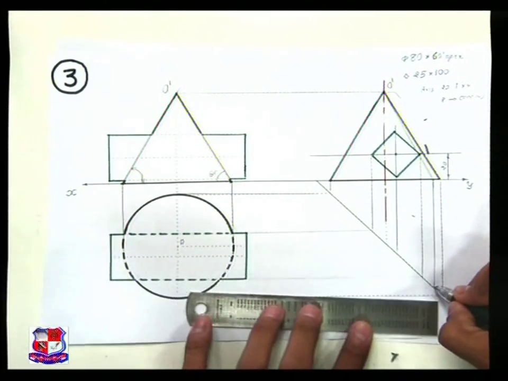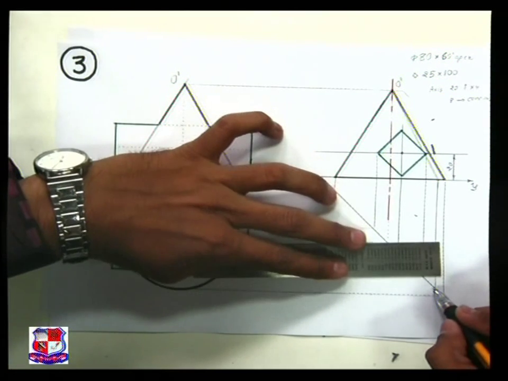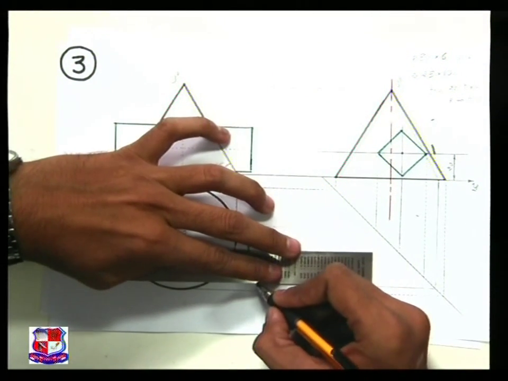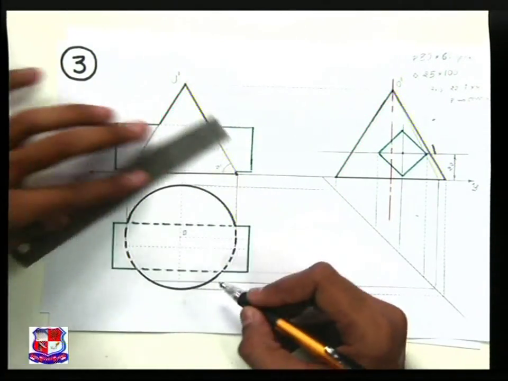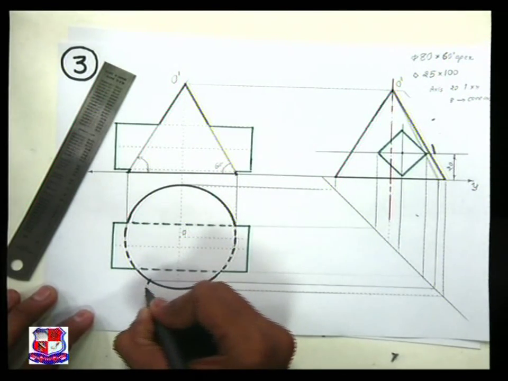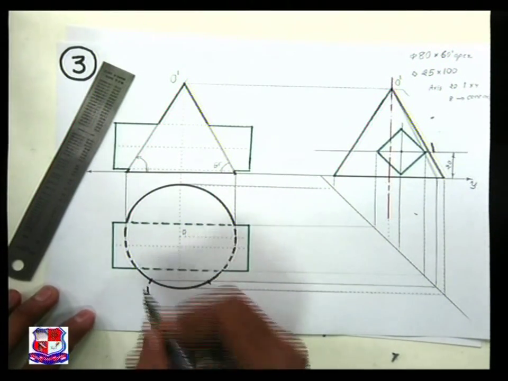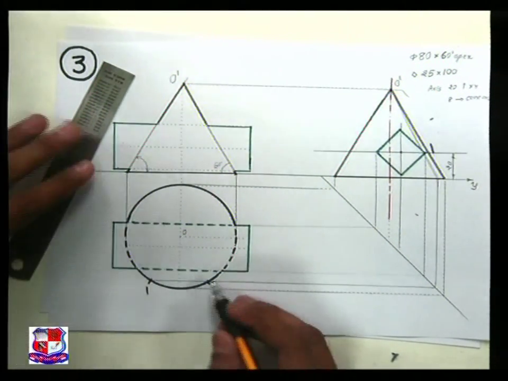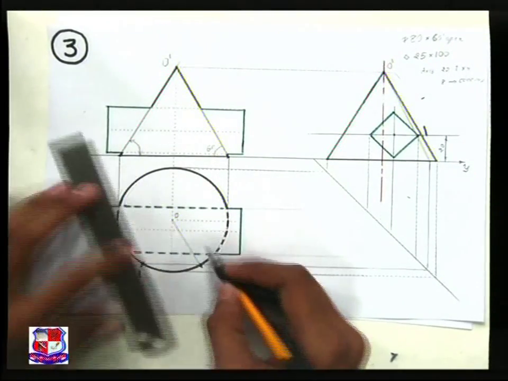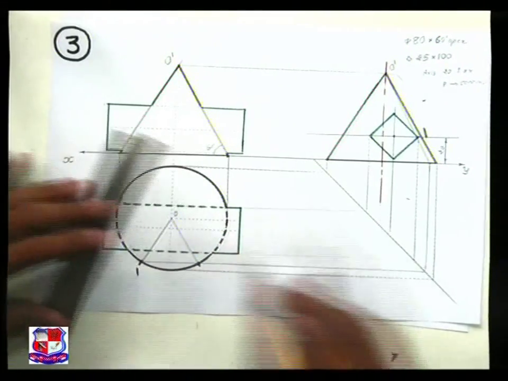It will cut the meter line somewhere here, and from this meter line draw a straight horizontal line like this, and it will cut this circle at 2 points. One point is here on the circle, another point is here. So it is 1, it is also 1. And from that point, this is the generator. So join the generator with O. So that is the top view of this generator like this.